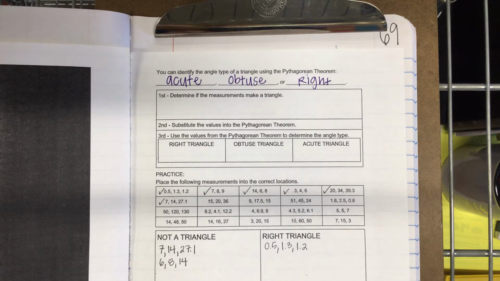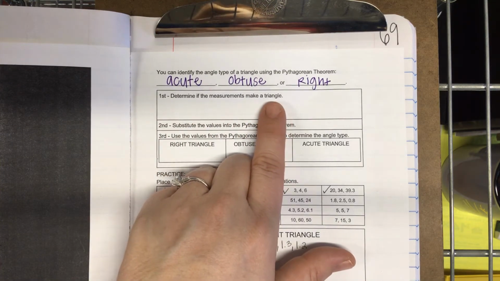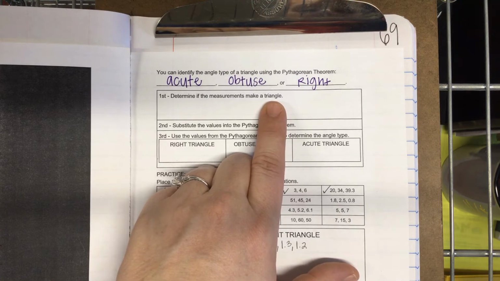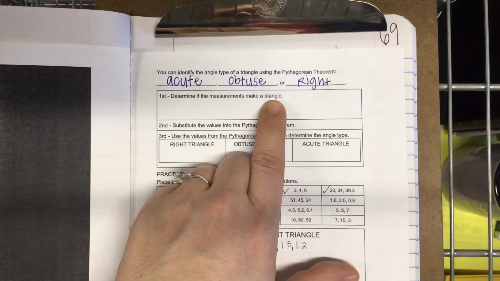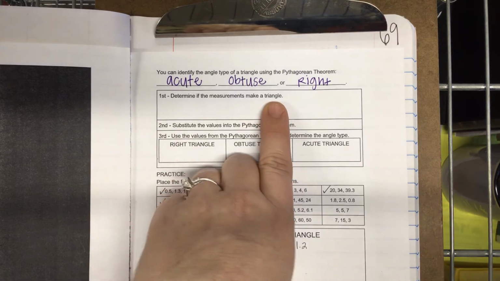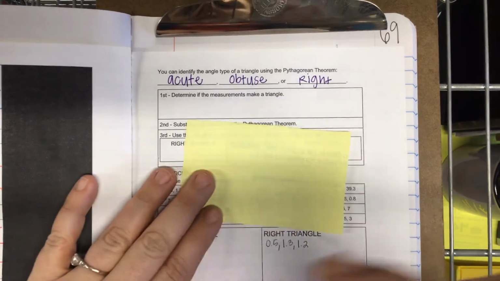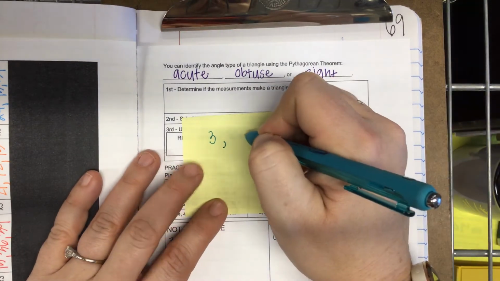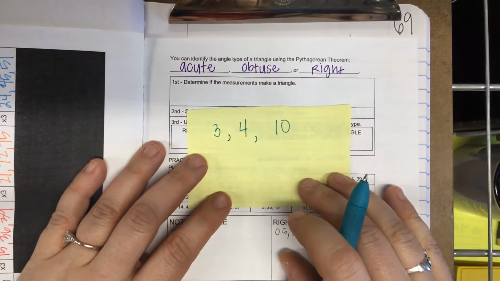So, step number 1 says determine if the measurements even make a triangle. To do that, to determine, because maybe they're trying to trick us. Maybe the 3 numbers that they give us aren't even going to make a triangle. For example, the numbers 3 and 4 and 10.